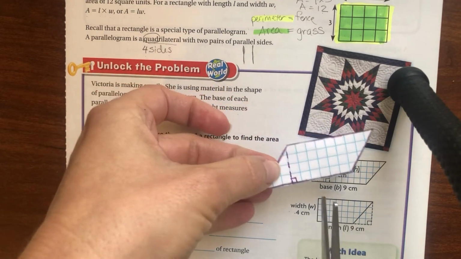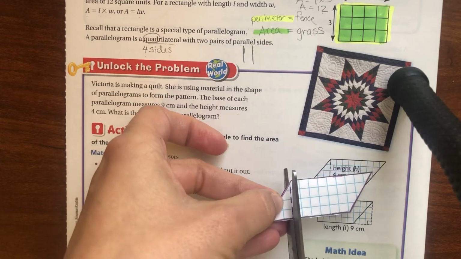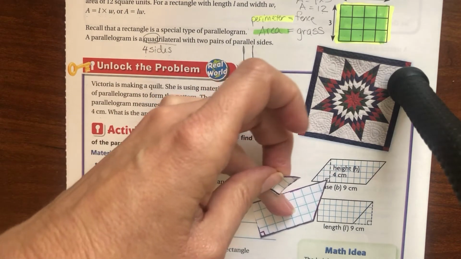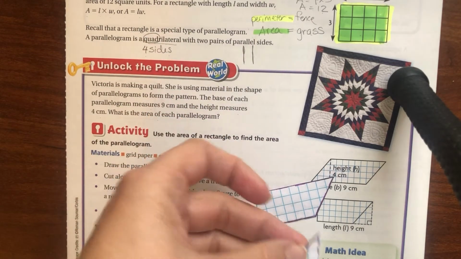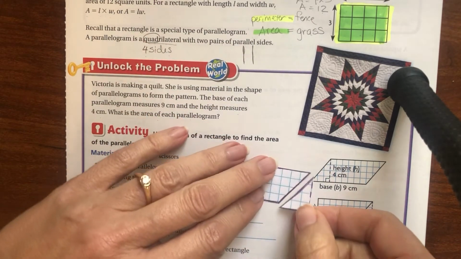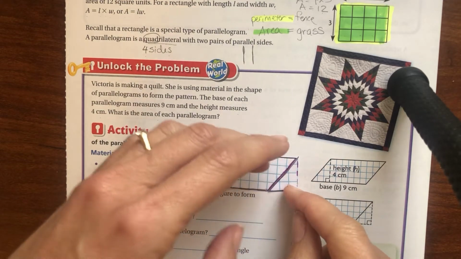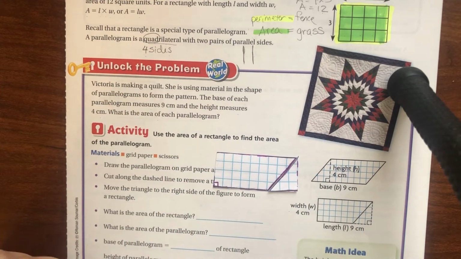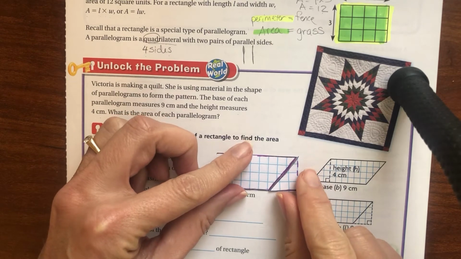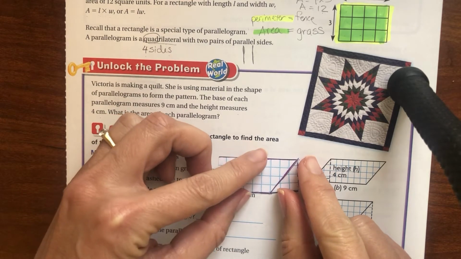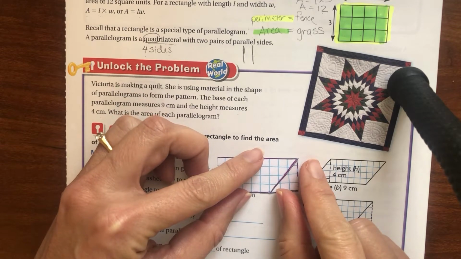Watch this trick. If I cut along this dashed line straight up, and I attach it over here, check it out. If my lines and my cutting were absolutely perfect, I have a perfect rectangle now.